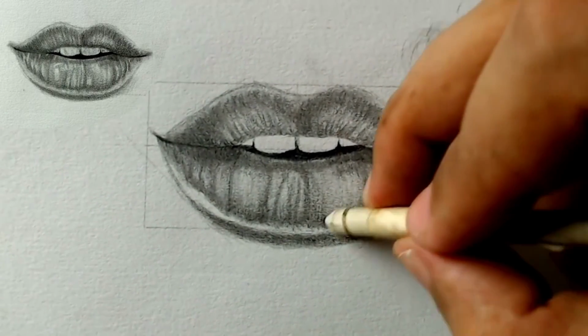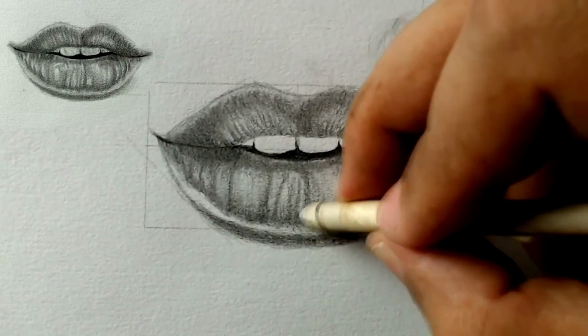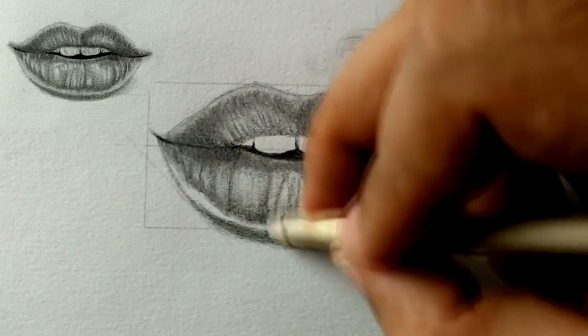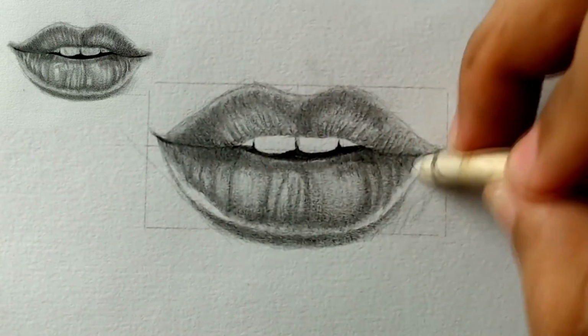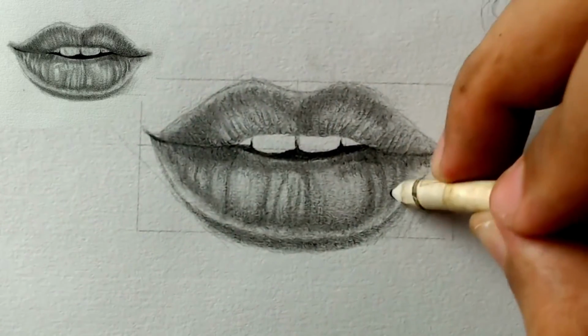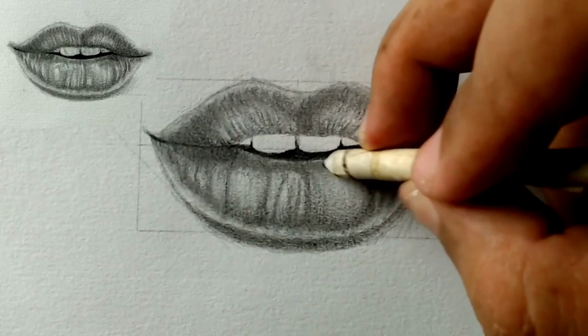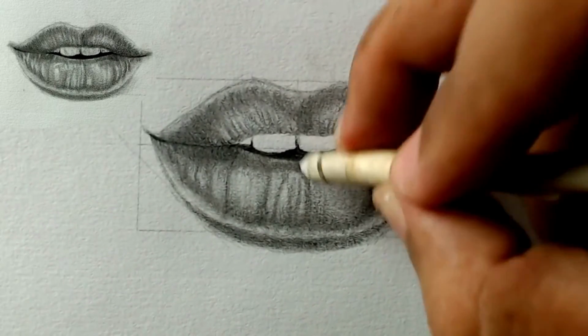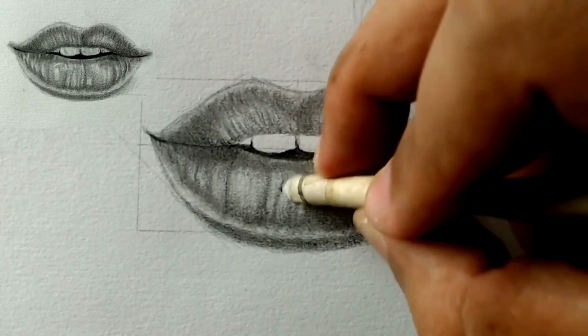So far, we have only homogenized the texture part. Now let's also do the bottom part of the curvature of the lip, okay? And we go back to the lip to bring more homogenization, okay? Just keep going over, especially in the areas that have the transition from dark to lighter areas.